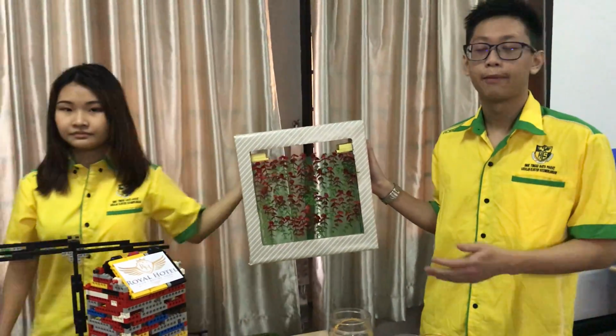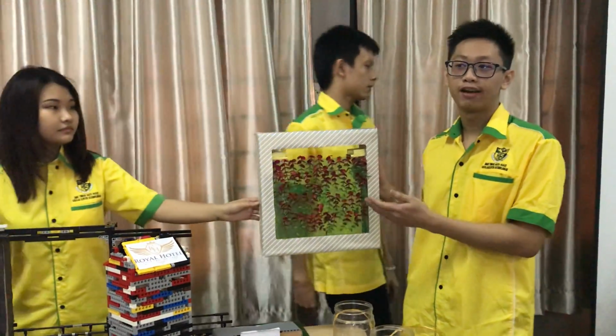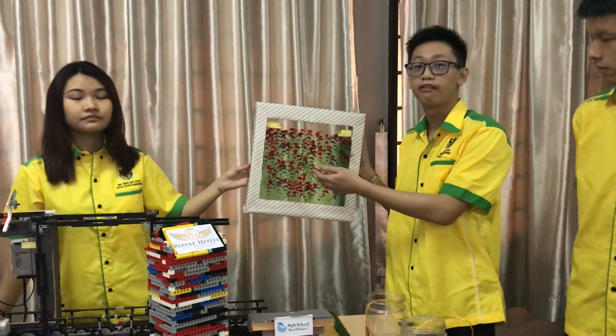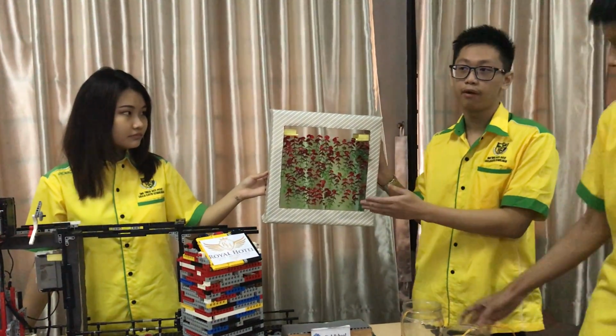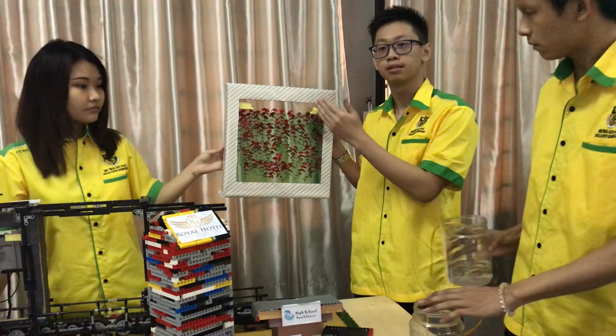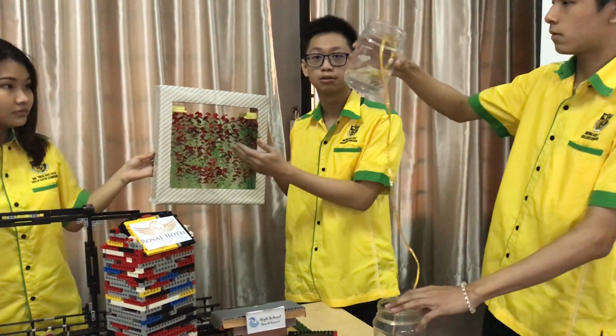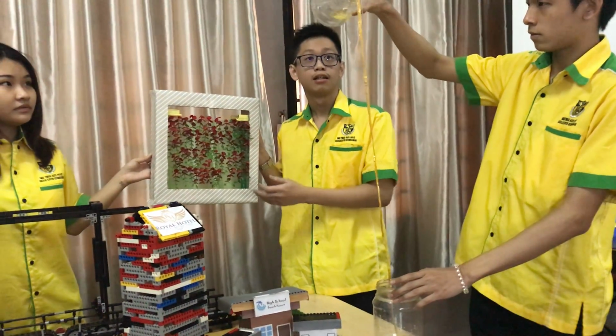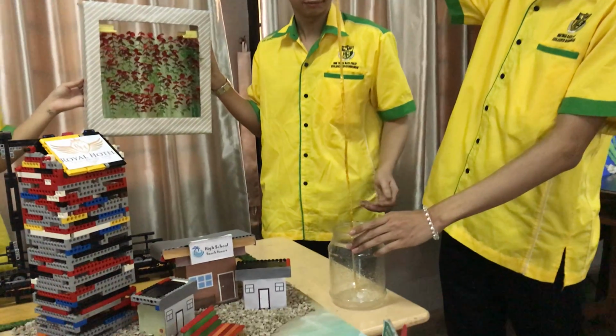Next, I will explain to you about the nursery web. The nursery web will provide the supporting structure to support the growth of the algae. Not only that, the nursery web will also allow water to flow downward passing through the algae's root due to gravitational force. This is how the water flows.